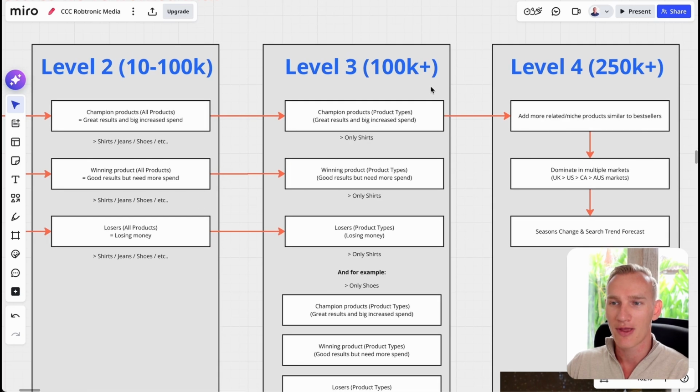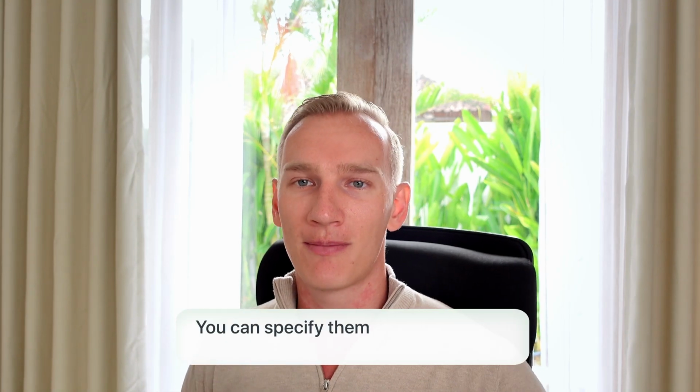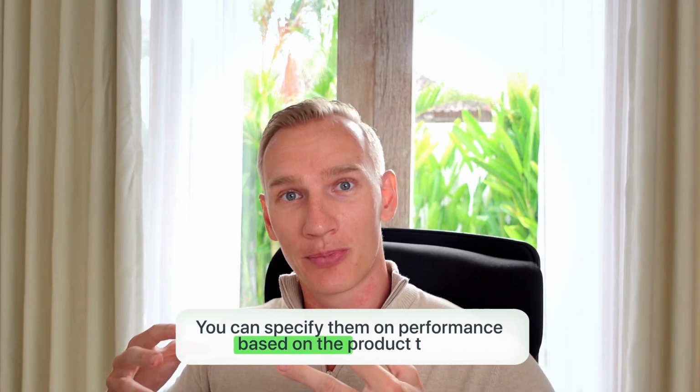And we are going to deep dive more into the trends and into the data your current ad account is showing. Because if you are a fashion website, you have multiple product types or collections, as you could call them. So you can specify them on performance based on the product types. Because, for example, if you have multiple shirts inside a separate category, not all shirts get the same performance. Maybe summer shirts go very well in a specific color, in a specific size, or a specific style, for example.